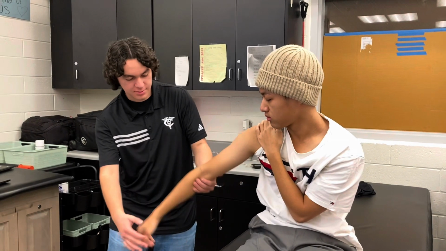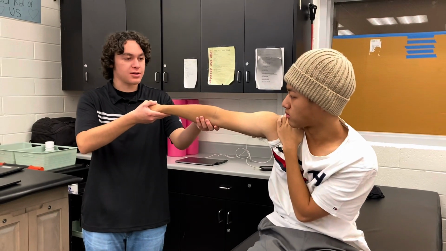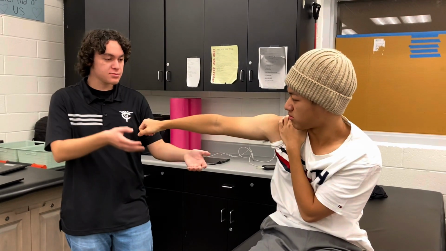Next, I will perform the drop arm test. I will raise Conrad's arm up and ask him to hold it up. If he cannot hold his arm up, then there is a possible injury.